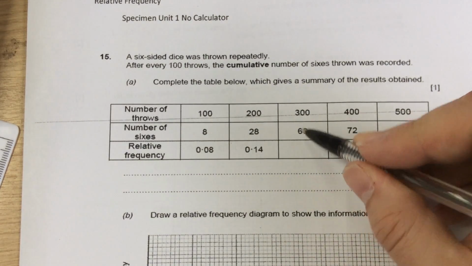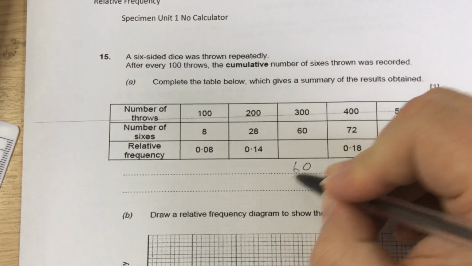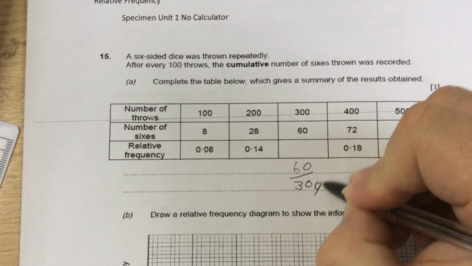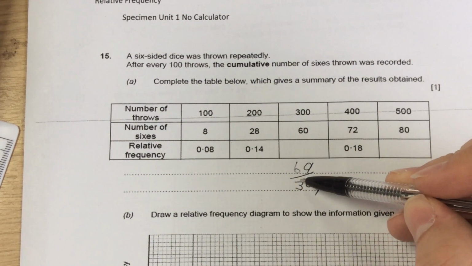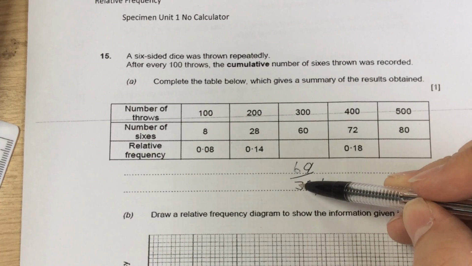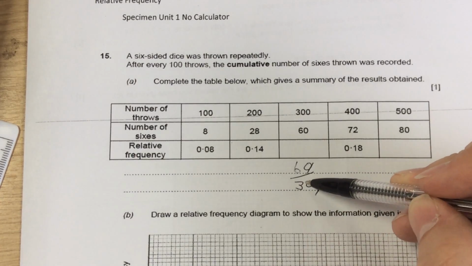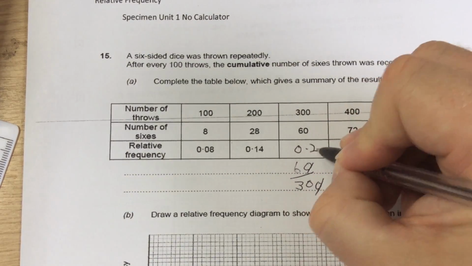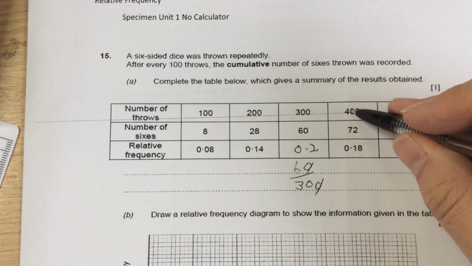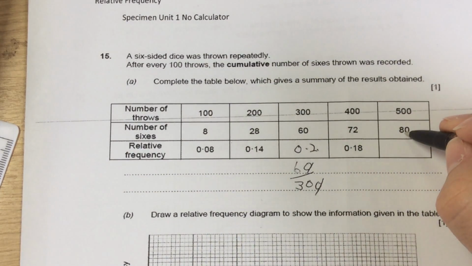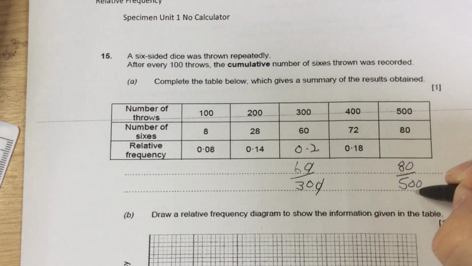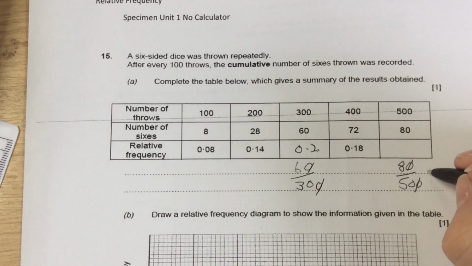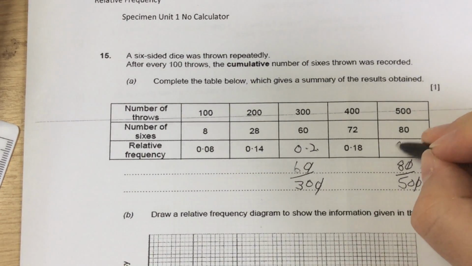So to fill in the gap here, 60 divided by 300, okay, I can cross the zeros off and I'm saying to myself, 6 divided by 3 is 2, but then because I'm dividing by 30, it becomes 0.2. 72 divided by 400 is 0.18. 80 divided by 500, I cross the 0 off. 8 divided by 50 is the same as 16 over 100, so 0.16.